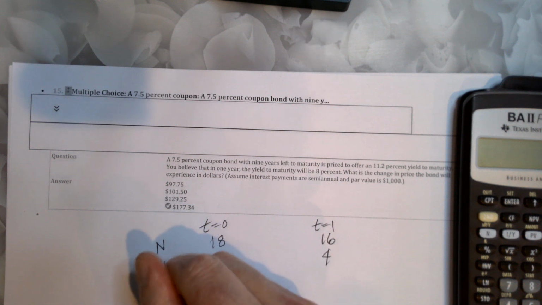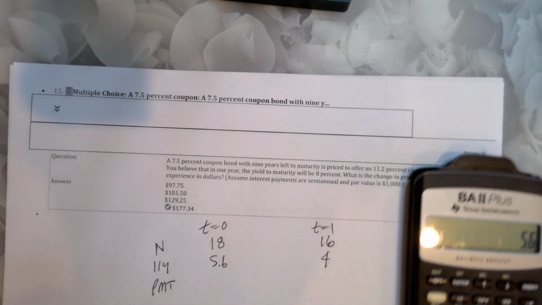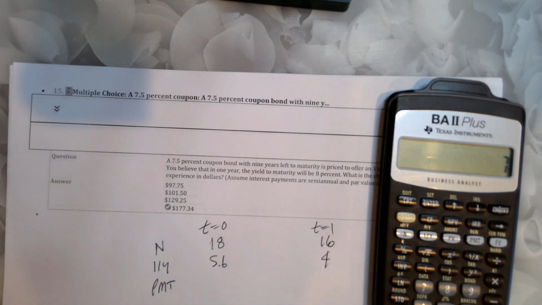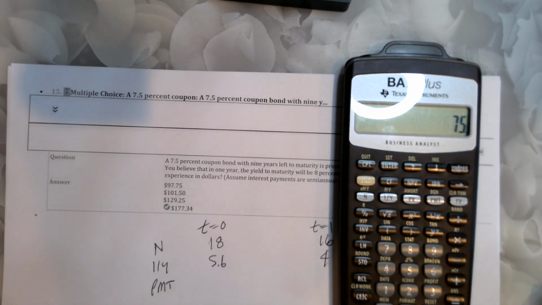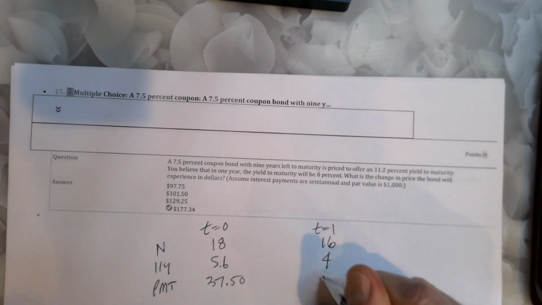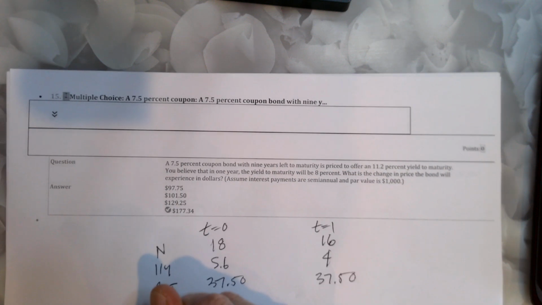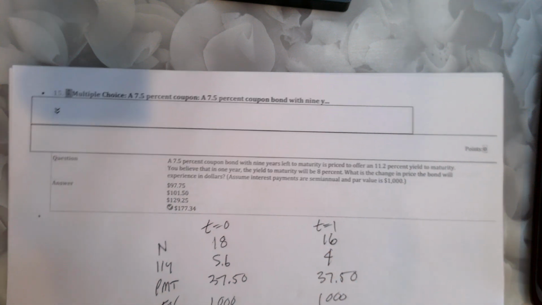Okay, now, one of the things that stays the same for a bond is the coupon payment. So let's figure out what that coupon payment would be. It's a 7.5% bond, and we said if it's a $1,000 face value, all we have to do is multiply by 10 to get the annual coupon paid, and then we have to divide by 2 to figure out what our semi-annual coupon amounts are. So that's $37.50. That's the same for both of these, as is the face value or future value or par value, which stays the same at 1,000.